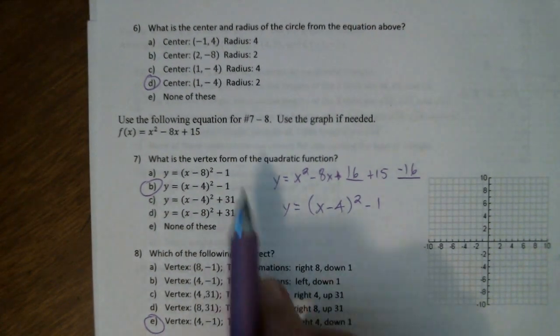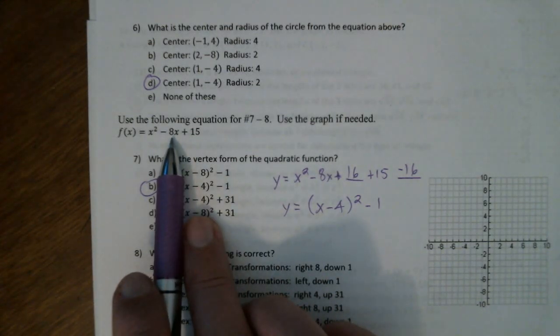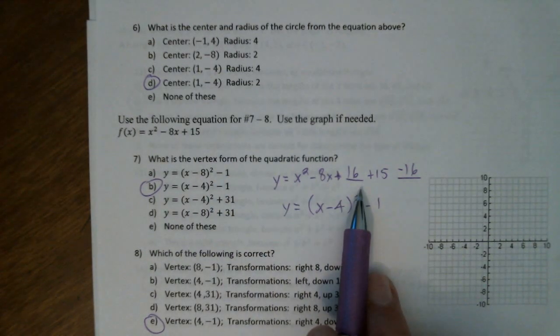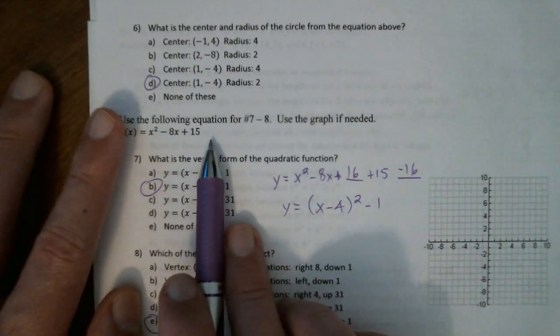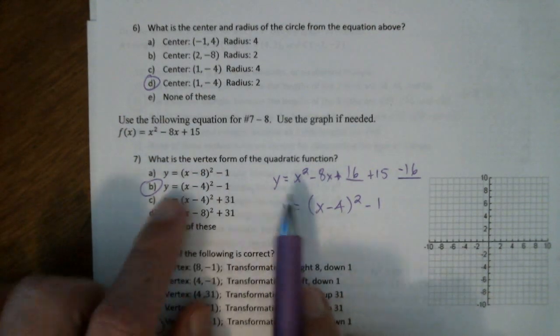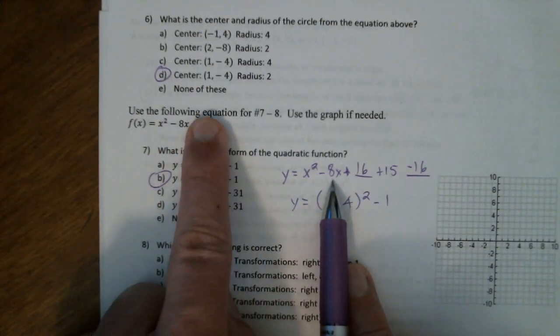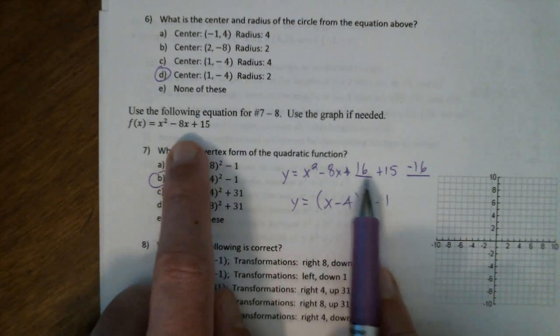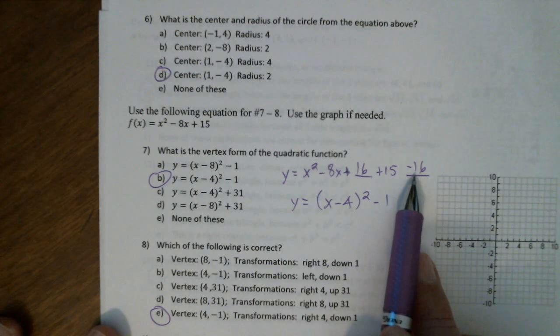Flippy flip, (1, -4), over the radius of 2. Okay, number 7, what is the vertex of the quadratic function? We are in standard form. We have to complete the square to put it in vertex form. Now this is the one that's different because everything's happening on the right-hand side of the equation. So I have y equals x squared minus 8x. I'm only completing the square on those first two terms, so I'll leave a plus blank. Then I have the 15, and then I have another blank. It may be plus blank, it may be minus blank.